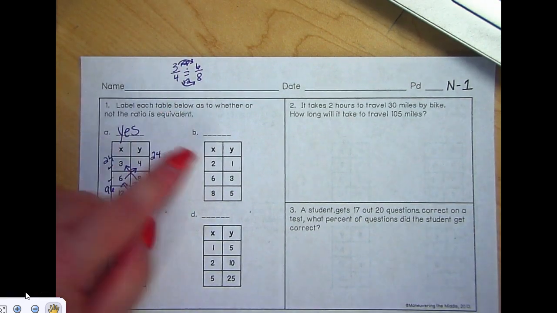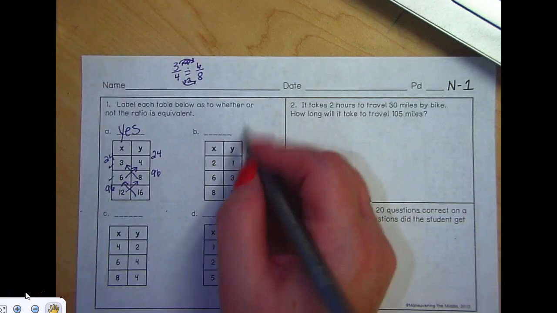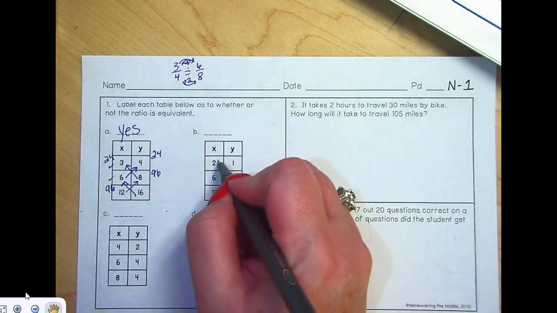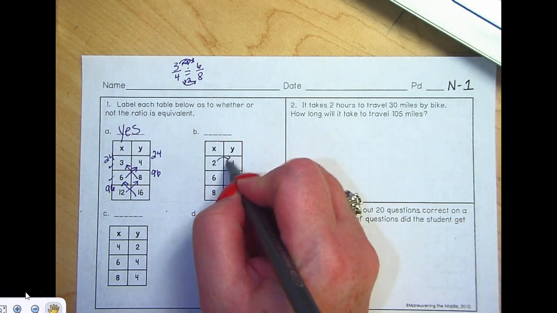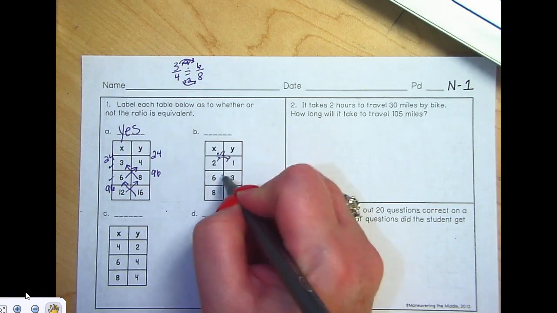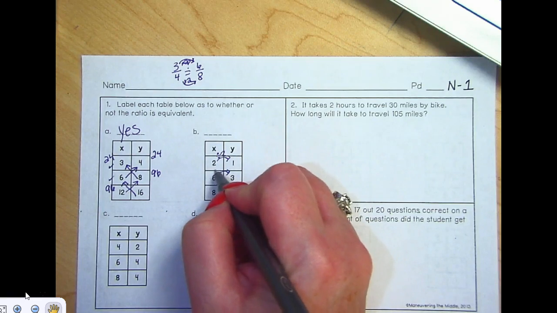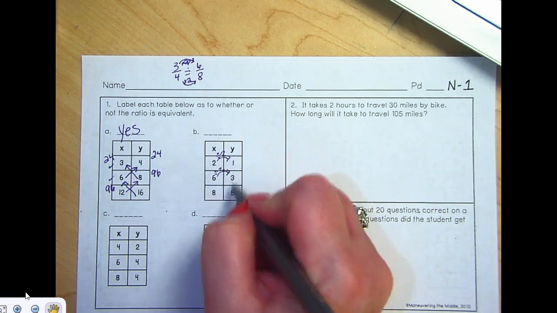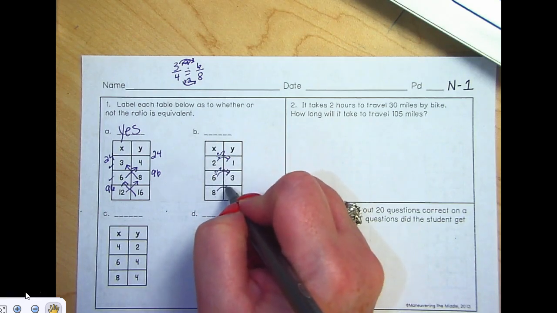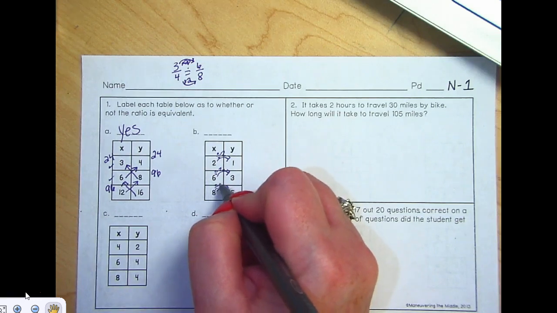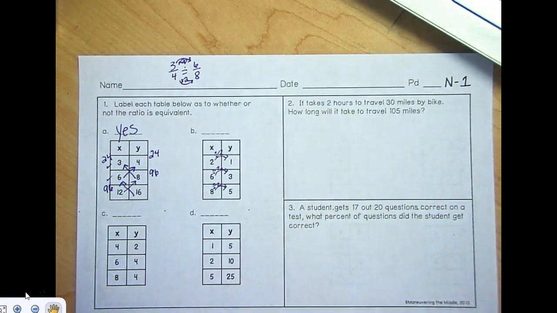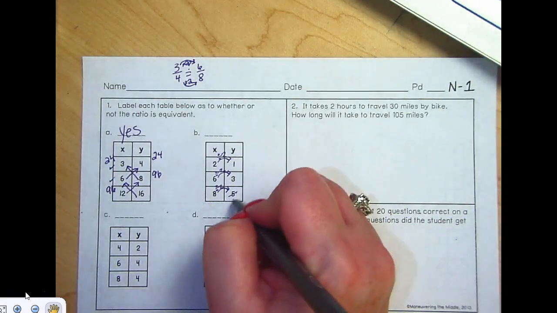Okay? All right. Here, we could say 2 divided by 2 is 1. 6 divided by 2 is 3. And is 8 divided by 2 5? No, it is 4. 8 divided by 2 is 4.